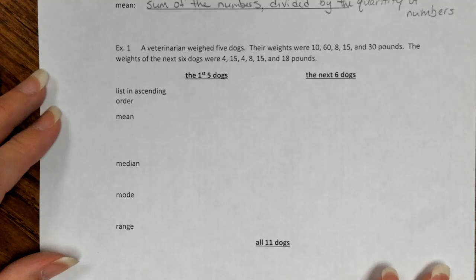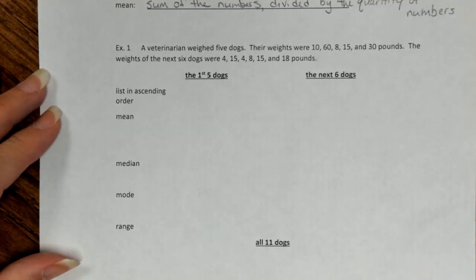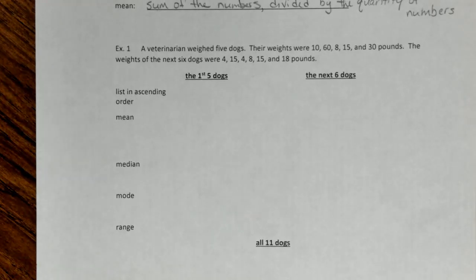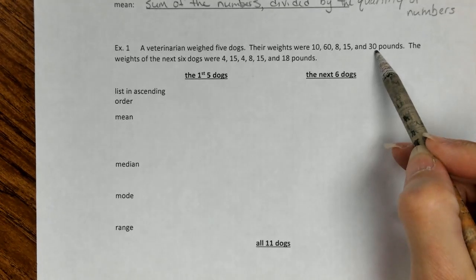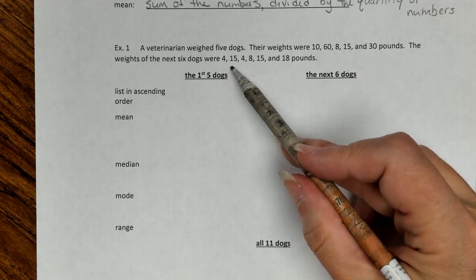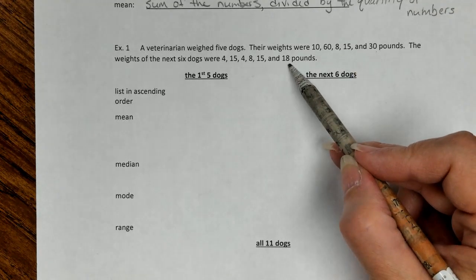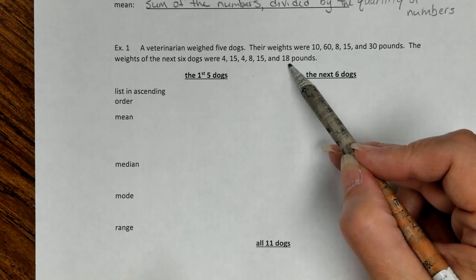For our example, we're having a couple of different sets here, and then we're going to look at the overall group. So we get a lot of practice in this one example. We have a bunch of dogs that have been weighed, and there's one group of dogs whose weights are listed right here, and then the second group of dogs, their weights are listed down there. And then at the end, we'll talk about the group of all 11 dogs together.